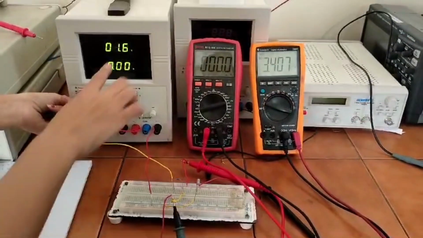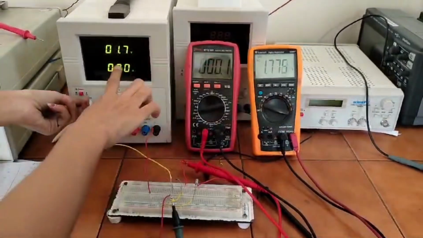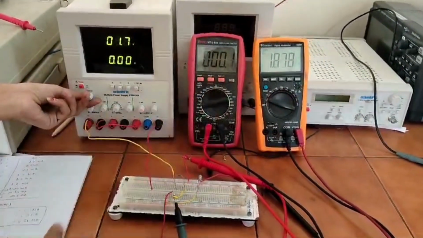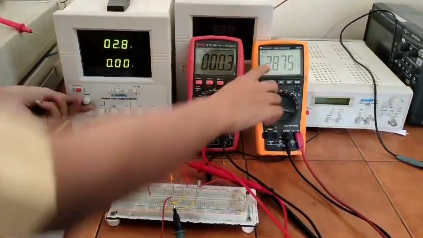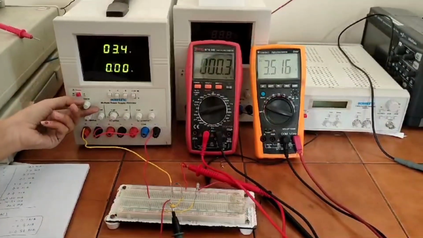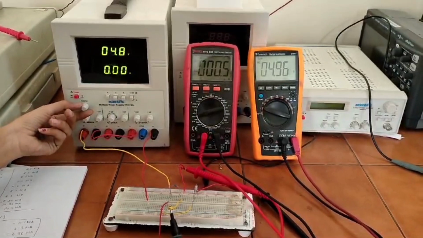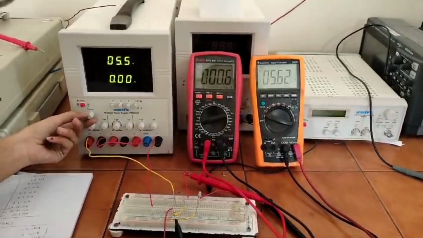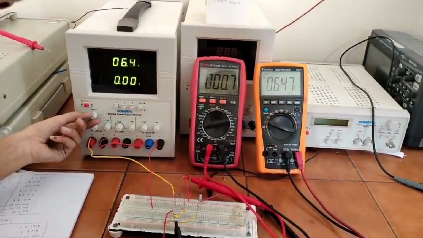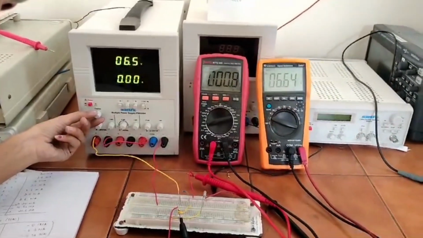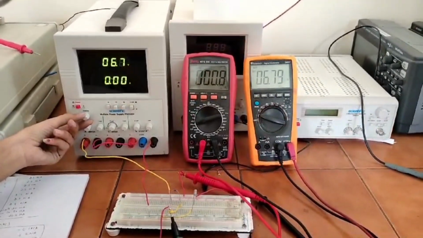Now we are performing forward bias. As you can see, we have connected the power supply. The middle one is ammeter and the rightmost is voltmeter. We have connected the circuit diagram on the breadboard, and you can see that if we are rotating the knob, the voltage in the power supply and the voltmeter are getting the same readings. So make sure of that.